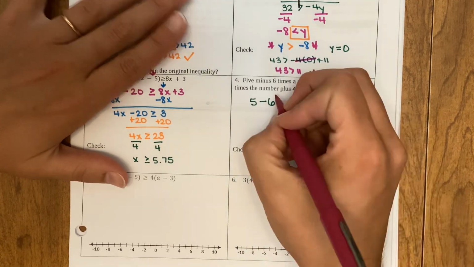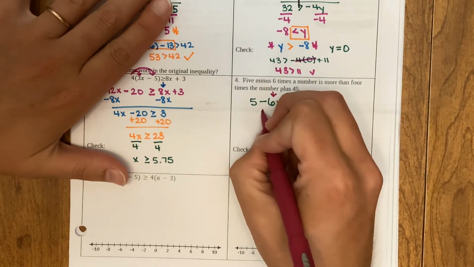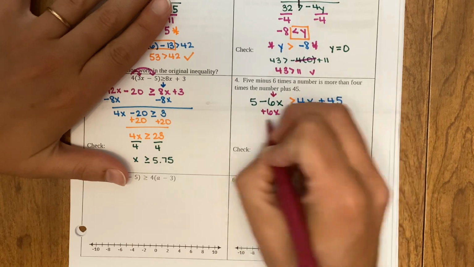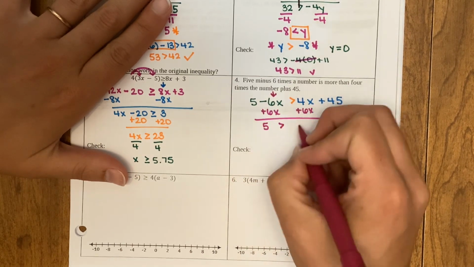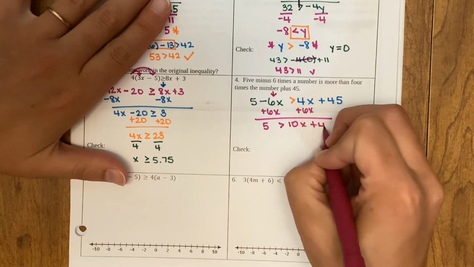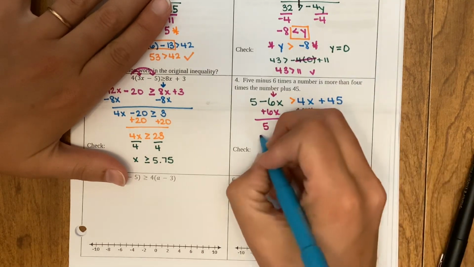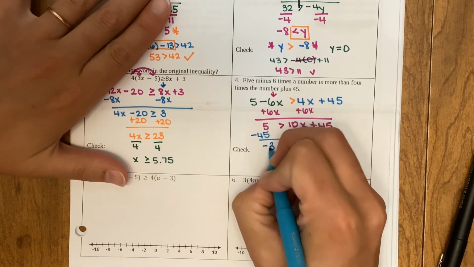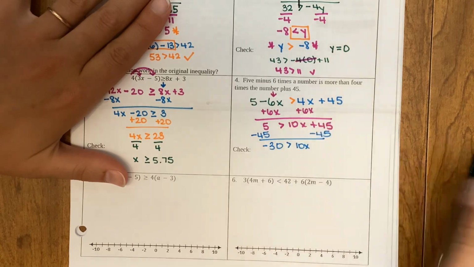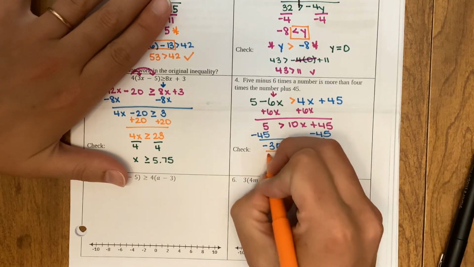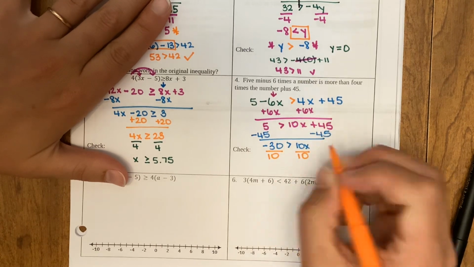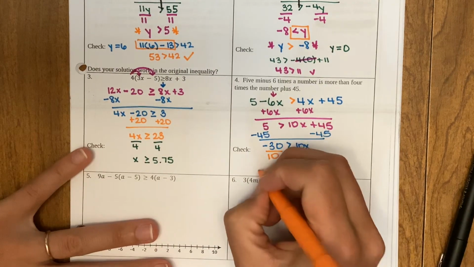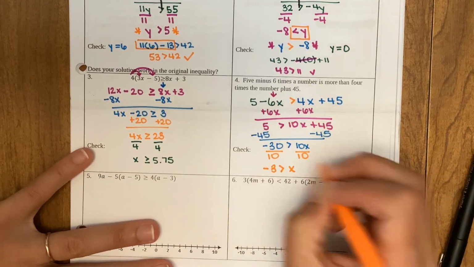So this time, my smallest variable is going to be the -6, so I'm going to add my 6x. I have 5 is greater than 10x plus 45. I'm going to subtract my 45. I get -30 is greater than 10x. Now when we do this, I'm dividing by a positive 10. So this sign is not going to flip. I don't care what that number is on the other side. It's the number with the variable. So -3 is greater than x.